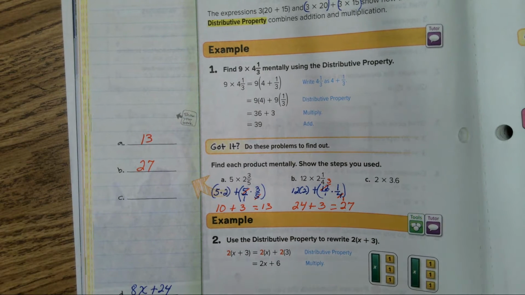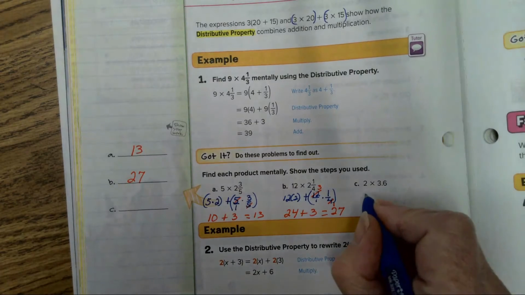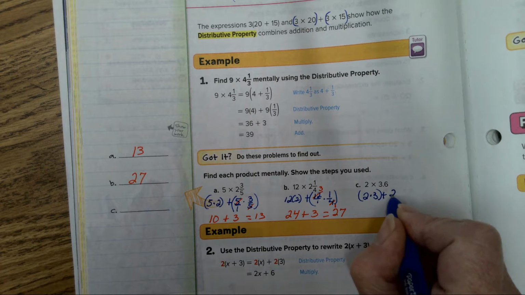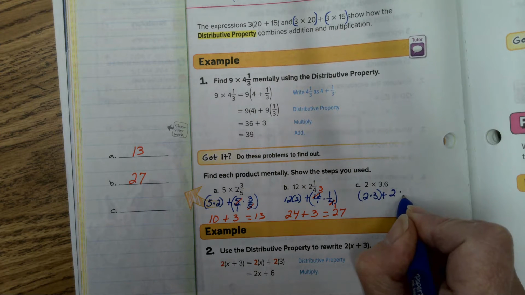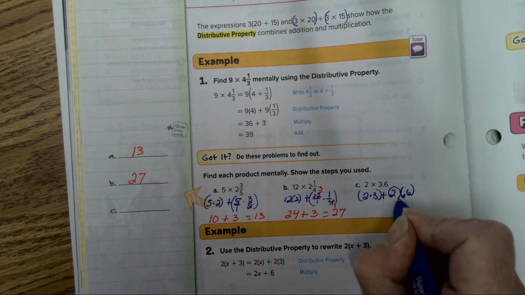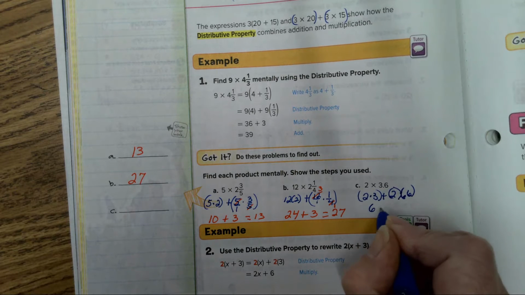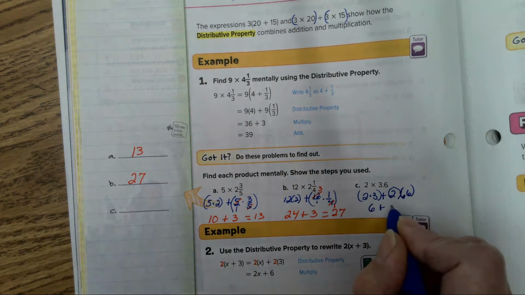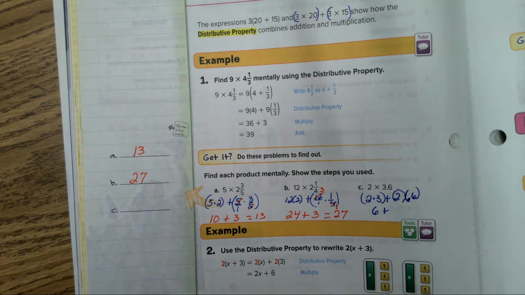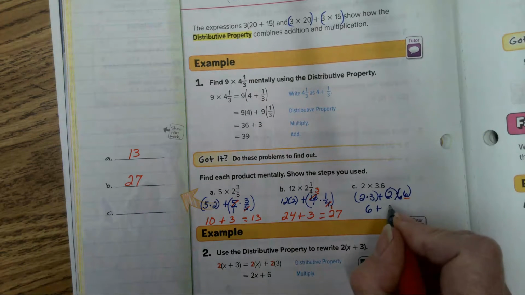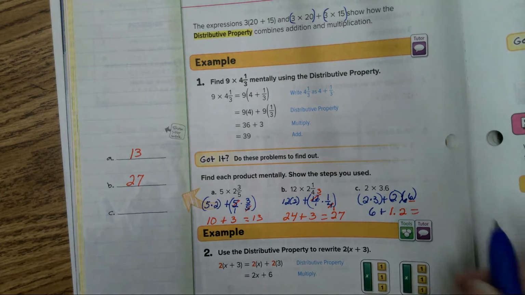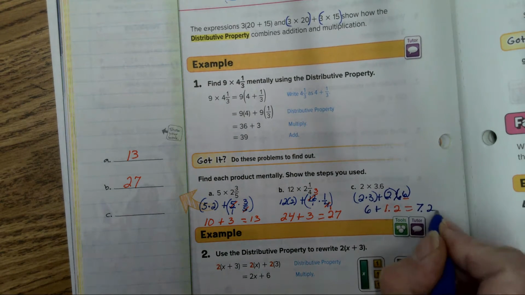Now, in this problem, you're going to take 2 times 3 plus 2 times 6/10, 0.6. Okay, I'm just going to use parentheses to show multiplication. 2 times 3 is 6. 2 times 6/10, 2 times 6 is 12. There's one number behind the decimal point, so you have to have one number in the 12 behind the decimal point, so that's 1.2. 6 plus 1 2/10 gives you the answer of 7 2/10.